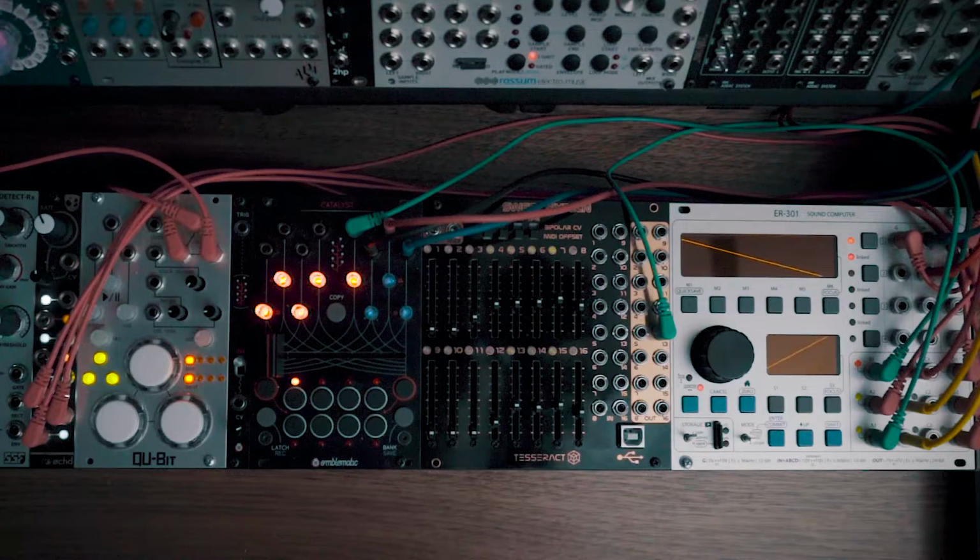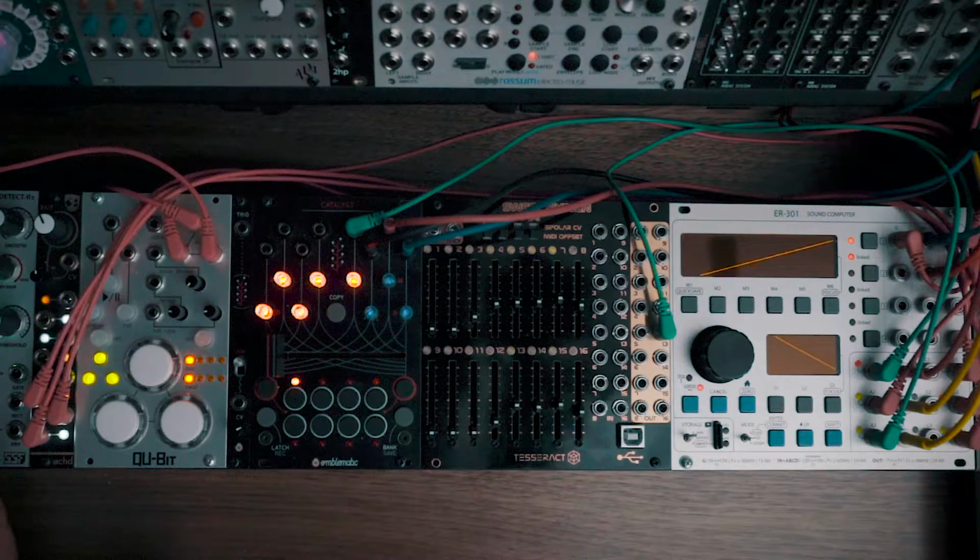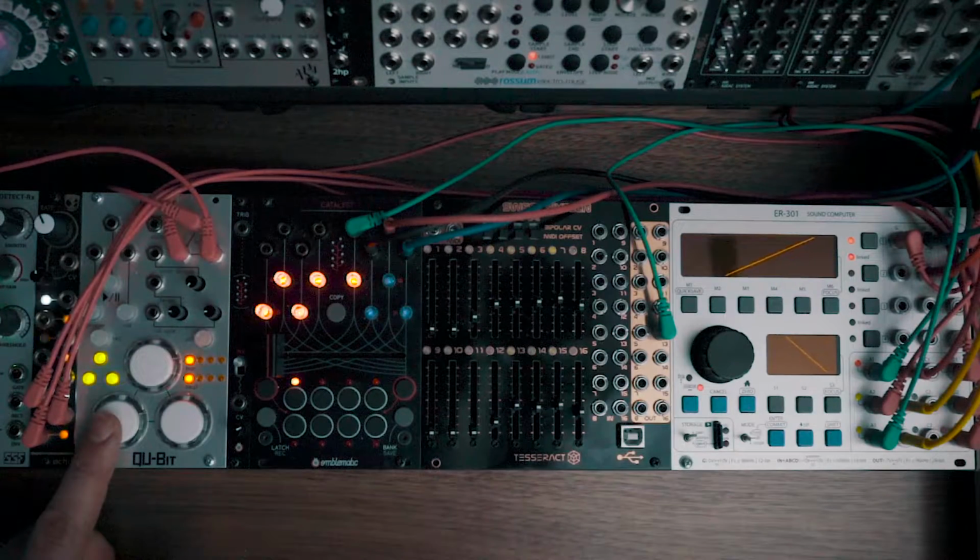This is a pretty nice system for making drones, but if you don't want it to go on indefinitely, you're going to need some other way of playing this thing. That's why I thought maybe what could be handy is an off switch. So let's record a new loop.